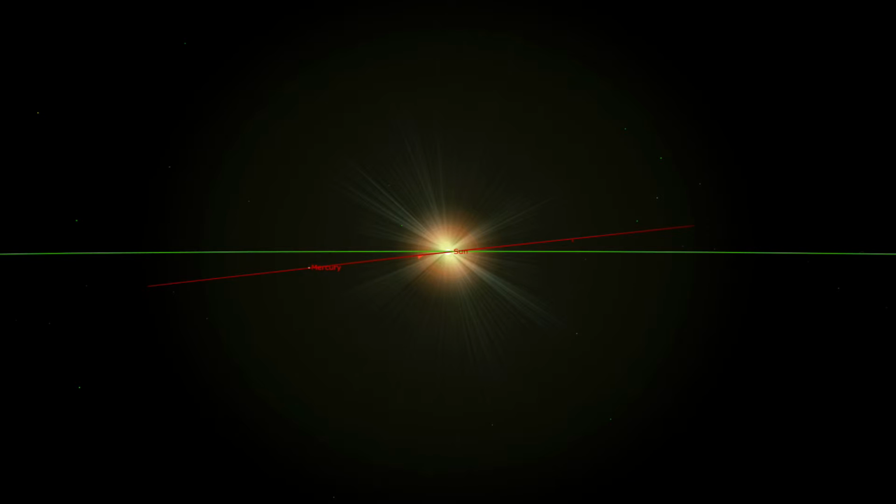And so it turns out this red line representing the orbit of Mercury here, and the green line that represents the orbit of the Earth, that tilt, that angle there, that's a 7-degree angle. And so it turns out we have to be pretty close, both planets have to be pretty close to this little intersection point.